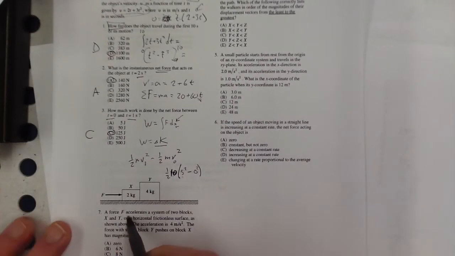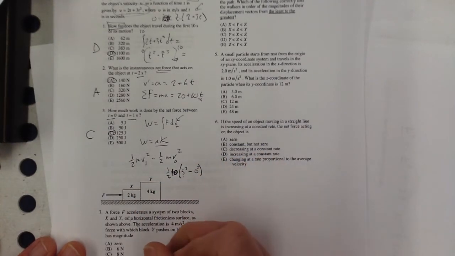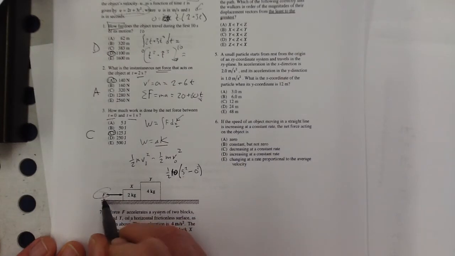A force F accelerates a system of 2 blocks on a horizontal frictionless surface. The acceleration is 4 meters per second squared. The force with which Y pushes on block X has the magnitude of... Okay, so we need the interblock force here, so let's make some force diagrams. First of all, what's the magnitude of this? That, of course, this force only just thinks it's pushing on 6 kilograms.